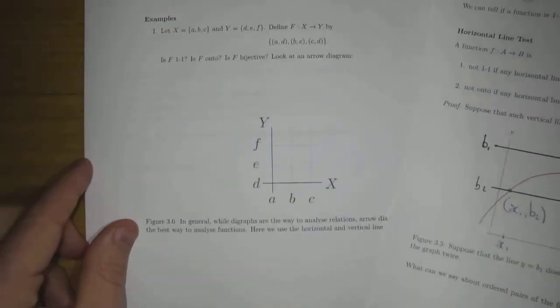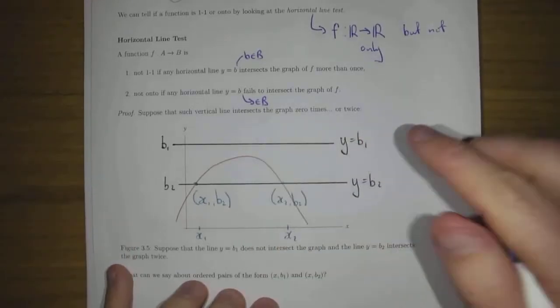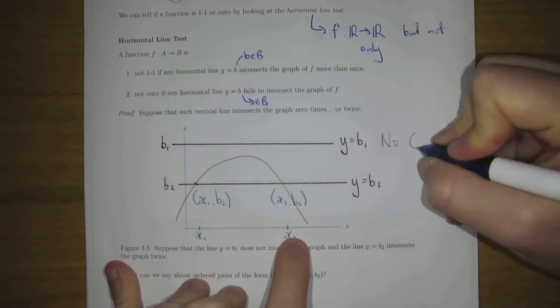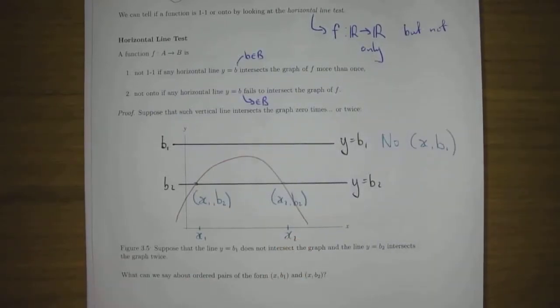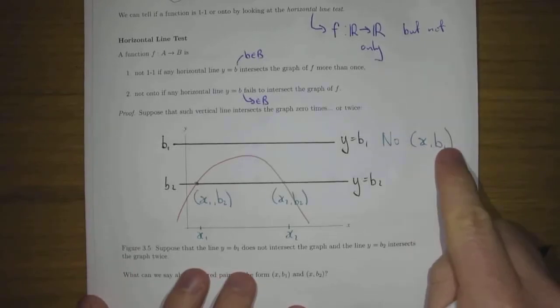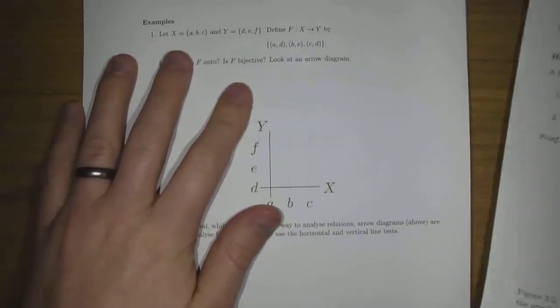I'm just going to look ahead. What are we going to do here? Yeah, we're going to look at arrow diagrams. There's no point of the form (x, b1). So there's nothing going from x to b1, and we've got two points, x1 and x2, both going to b2. So I think we're going to look at this in terms of an arrow diagram. Yeah, we're just repeating ourselves.